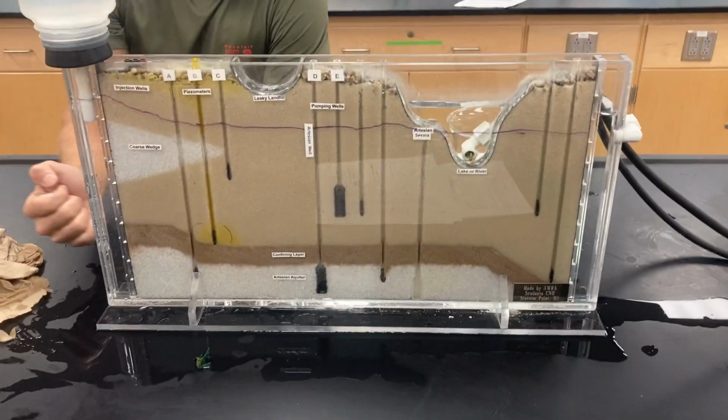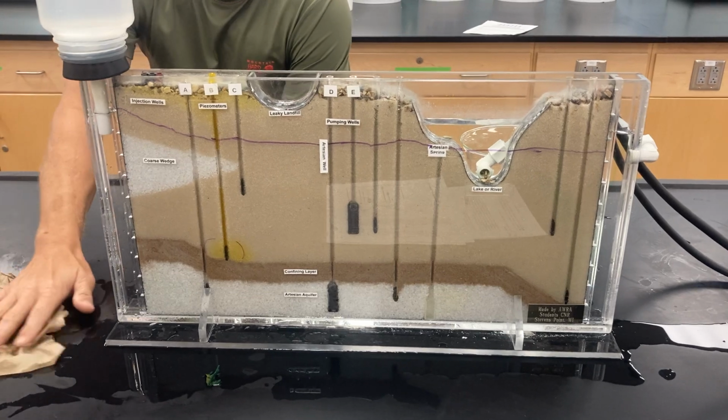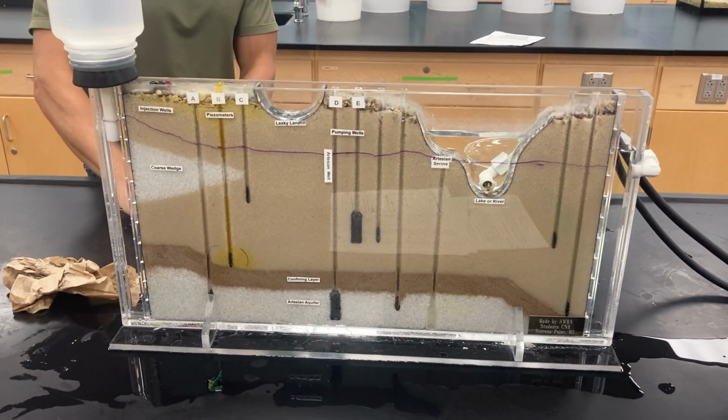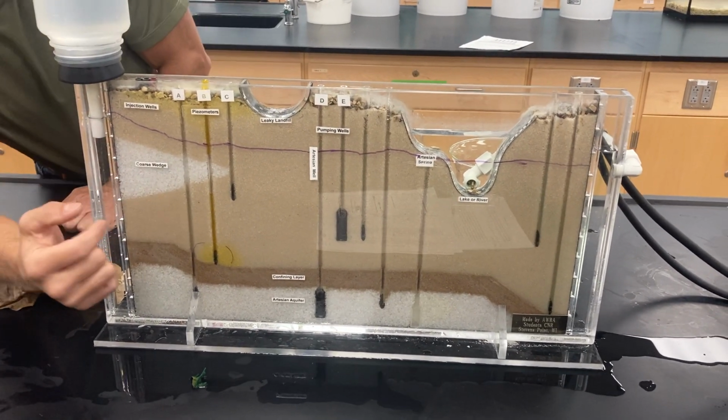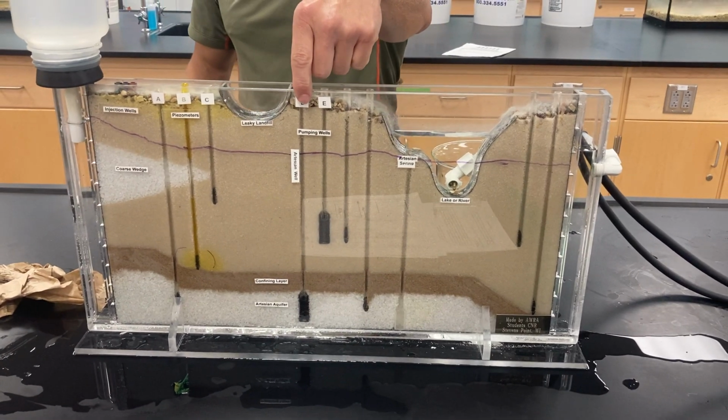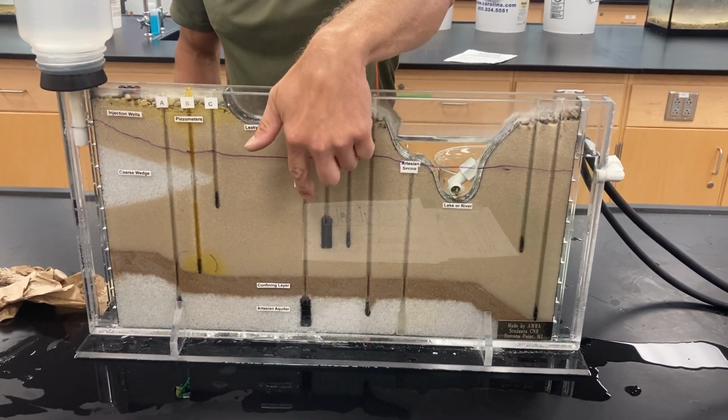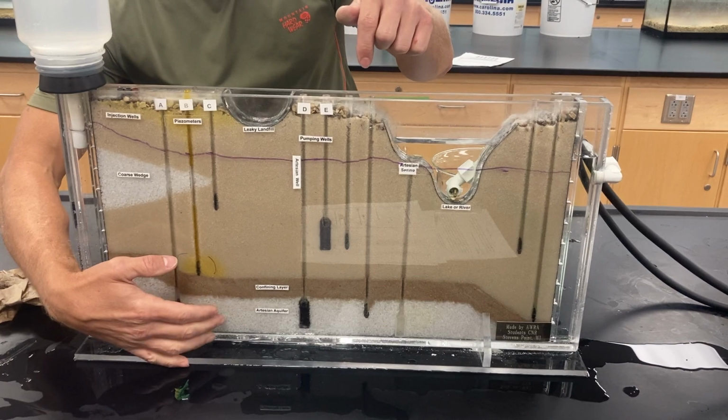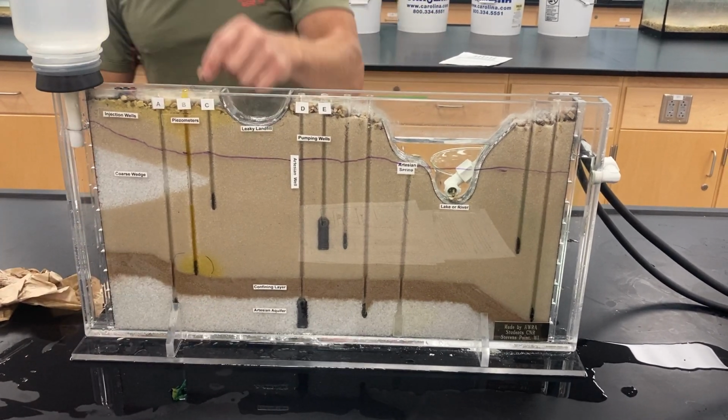Do you see any wells that are no longer at risk, that still aren't going to be problematic here? Yeah, so D is an artesian well. It goes down below our confining layer, right? So some of these won't be a problem.